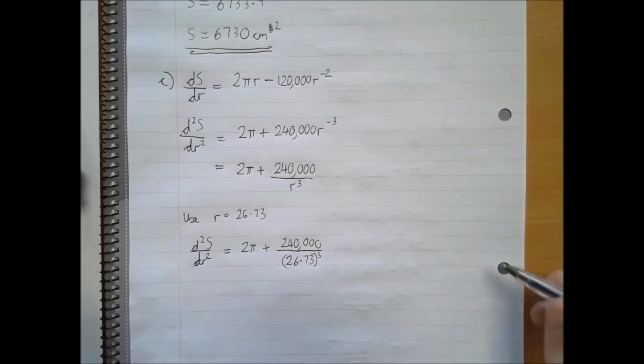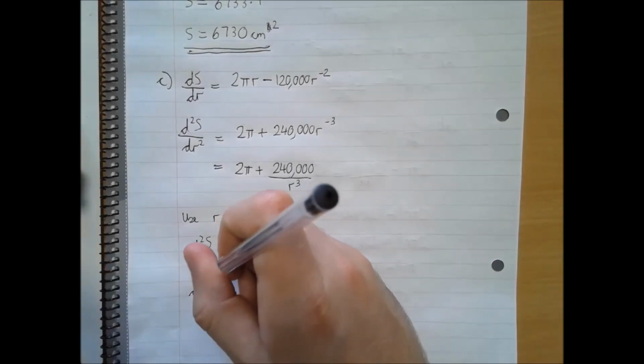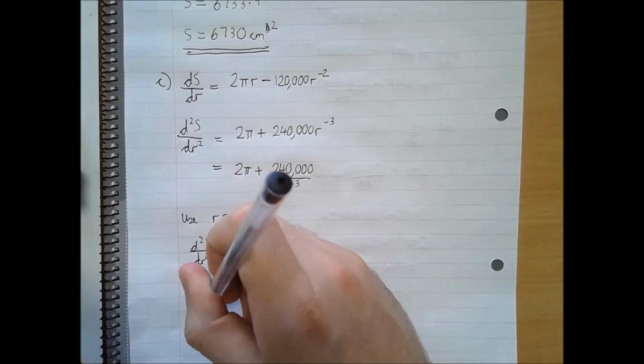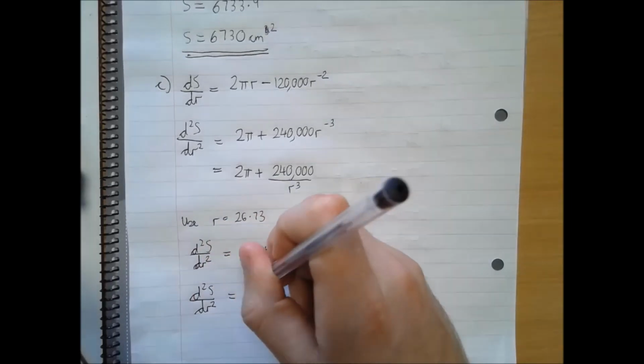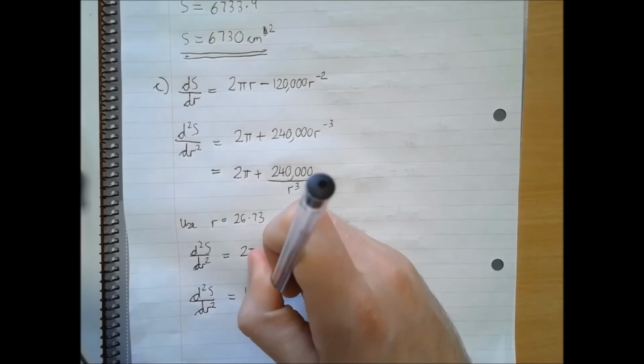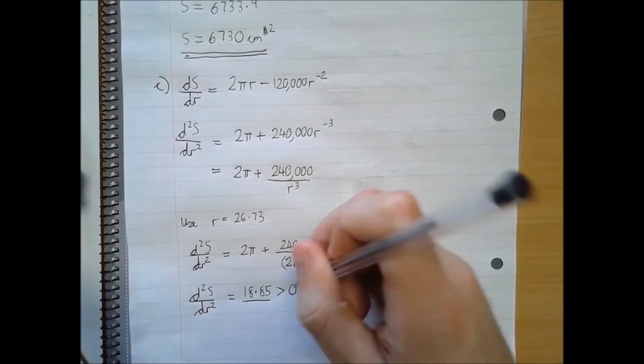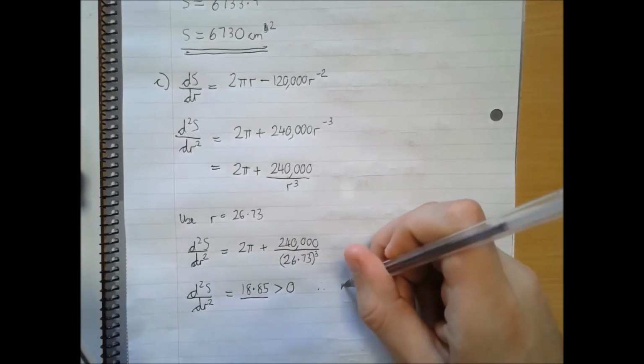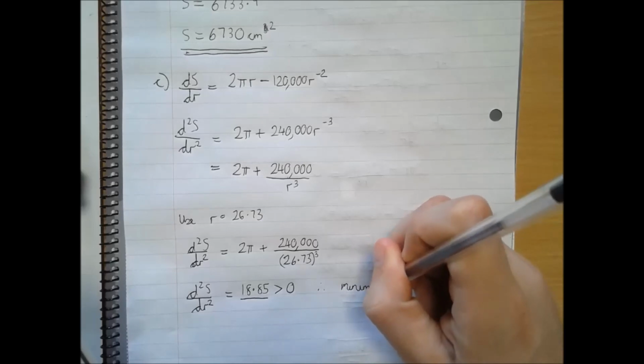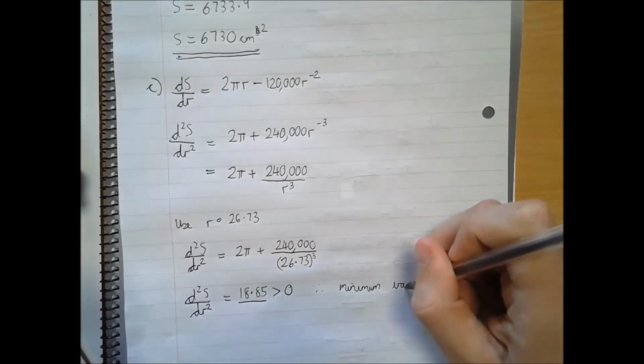Okay, good. And that will mean that d squared s over dr squared is 18.85, and because this is greater than 0, this means that this is a minimum value.